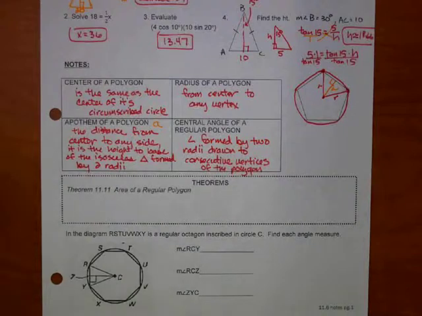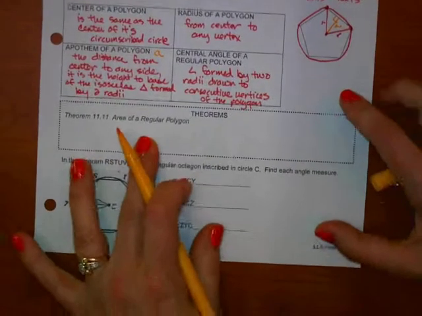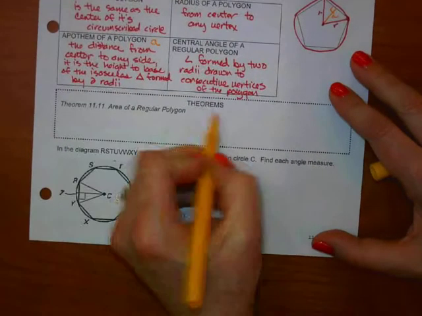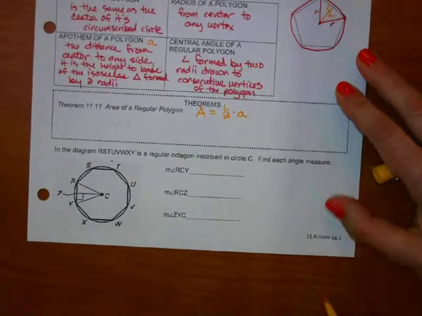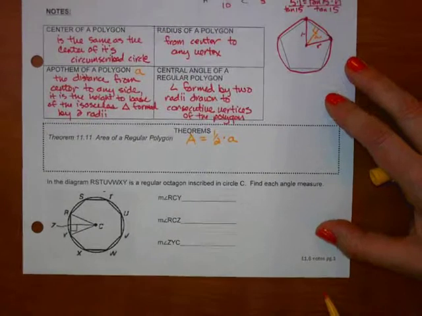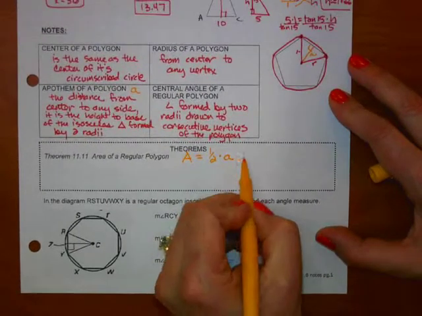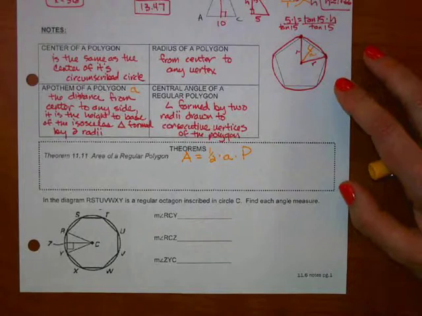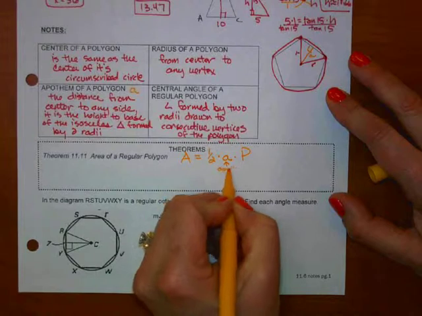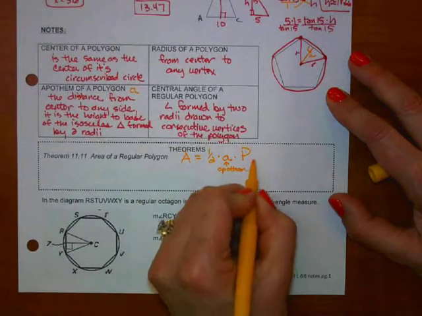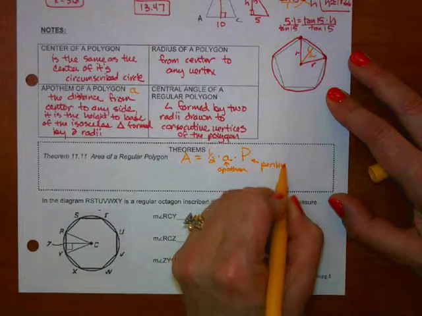Okay. So in this particular section, there are actually 2 formulas. I'm going to tell you what they are. So the area of a regular polygon, the formula the book uses, I believe, is this one. Area equals 1/2 A, which is what? What's the A? Apothem times P. What do you think capital P stands for? Perimeter. Okay. This is the apothem, and capital P stands for the perimeter of the polygon.